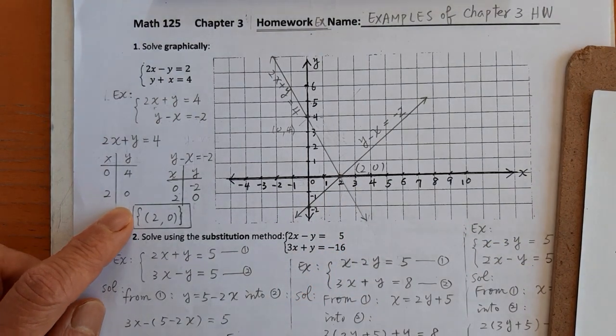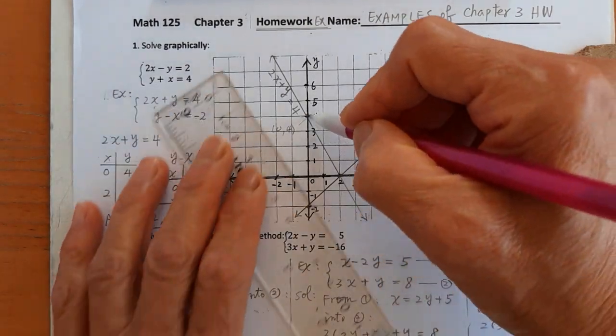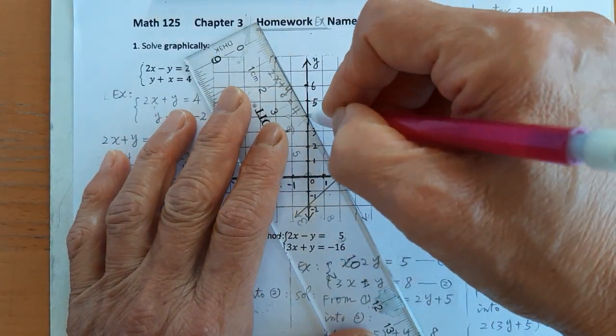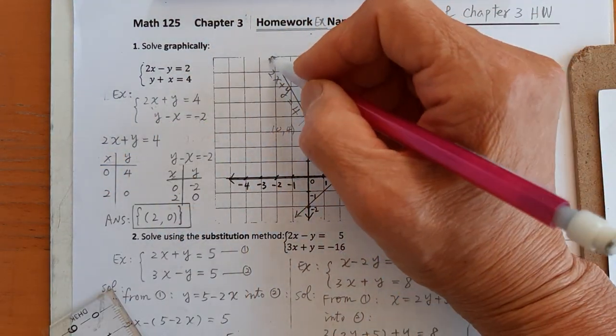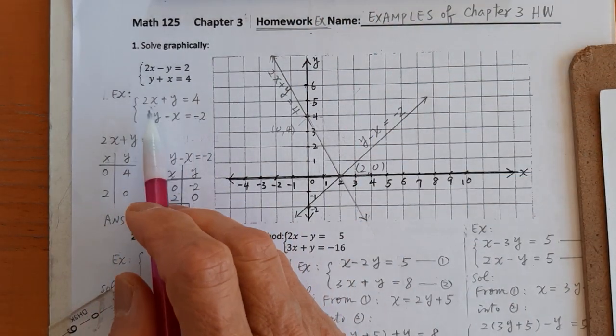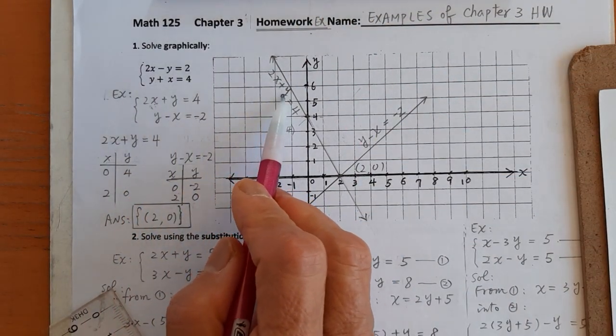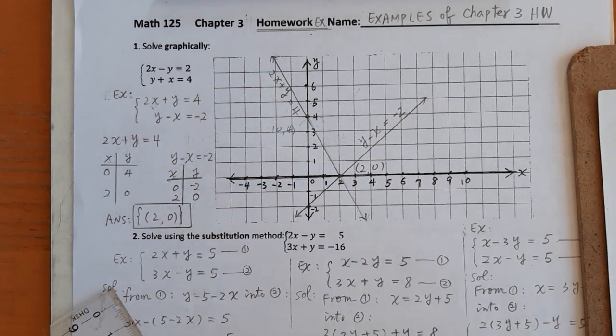The 2 points, the x-intercept and y-intercept, connect and form a straight line. Connect them and you get the line. That's the graph for the first equation, 2x plus y equals 4. Beside the line, write down the equation.